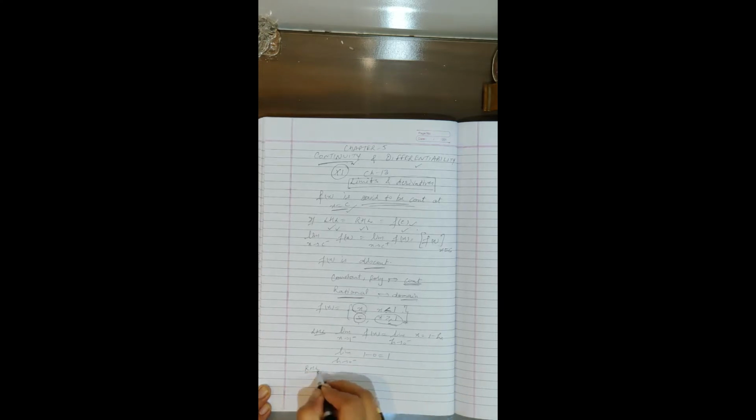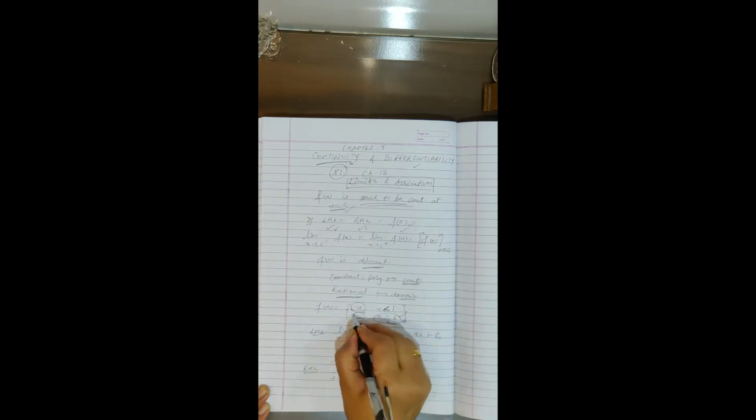Then you go for your right hand limit, limit x approaches 1 plus, and this is the function for the right hand limit, which is equal to 5. And obviously for x equal to 1, the function is again 5. Since all these three are giving different values, you will say the function is discontinuous here.